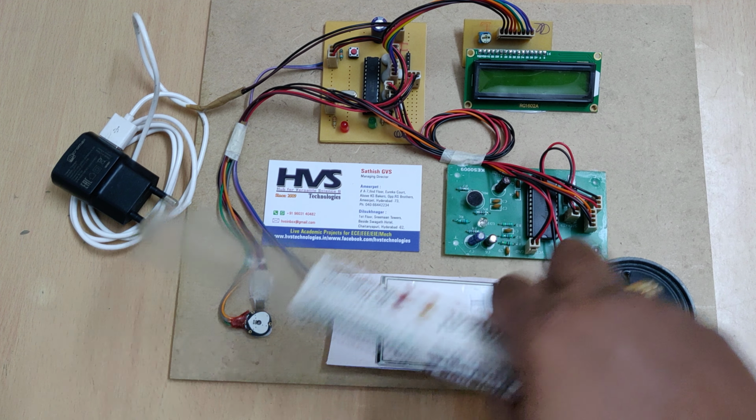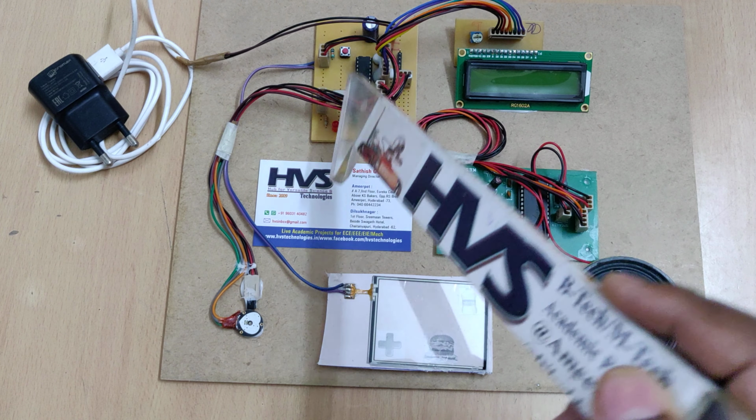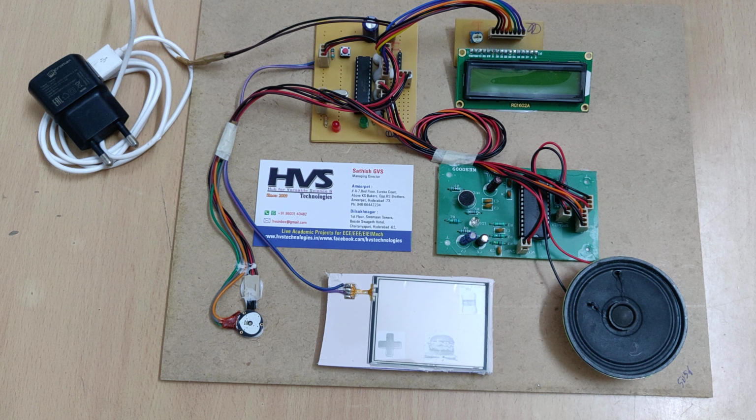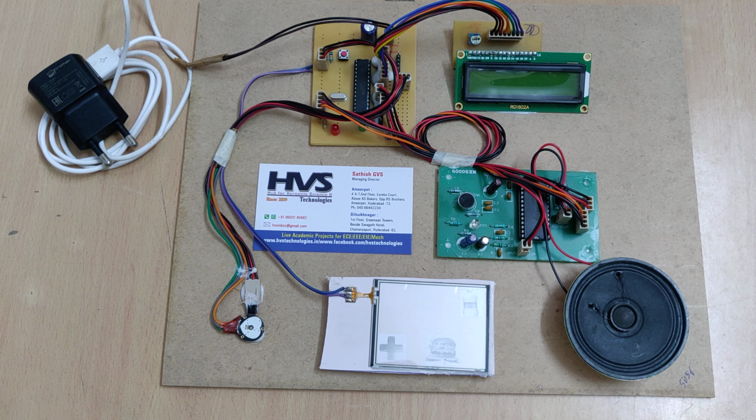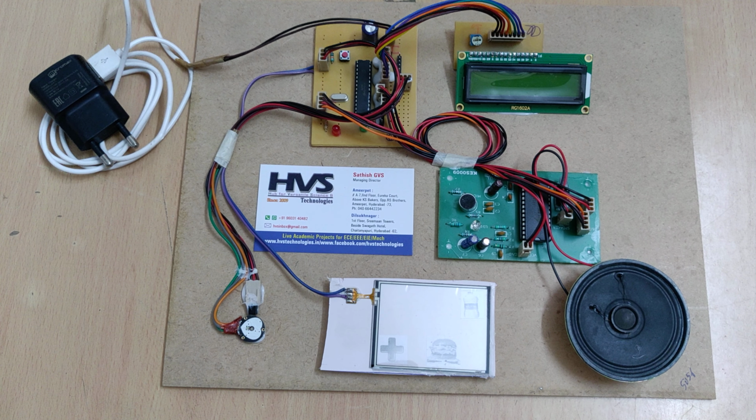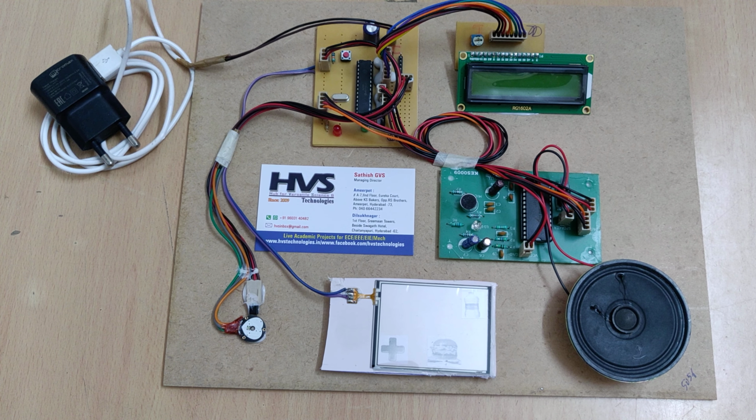The whole system will get 5 volts power supply from this adapter, and that is given to the PIC microcontroller motherboard. On this motherboard we can see this is the reset switch to restart the microcontroller, along with the crystal oscillator. The main purpose of the crystal oscillator is that it will provide 20 megahertz clock frequency pulses to the microcontroller per second. So 20 megahertz pulses per second means it can execute 20 million instructions per second, so one clock pulse for one instruction.